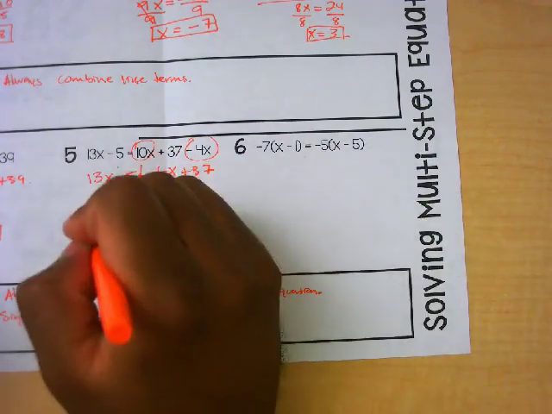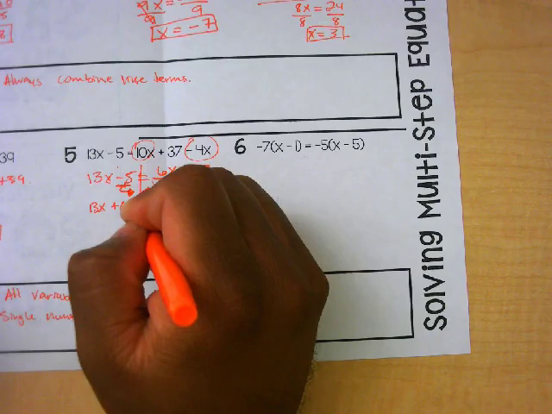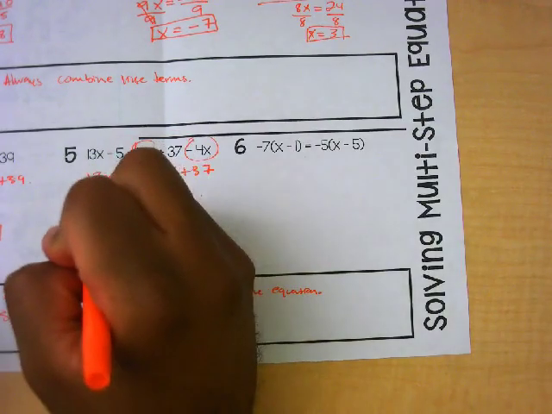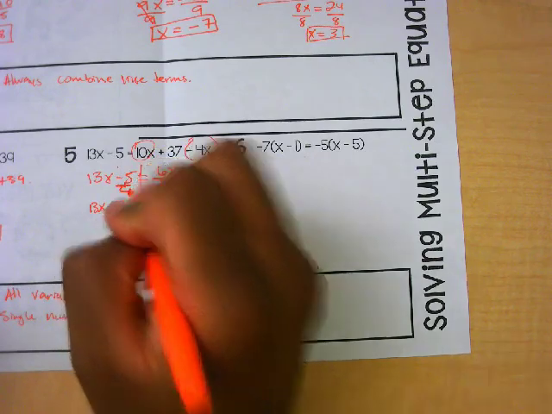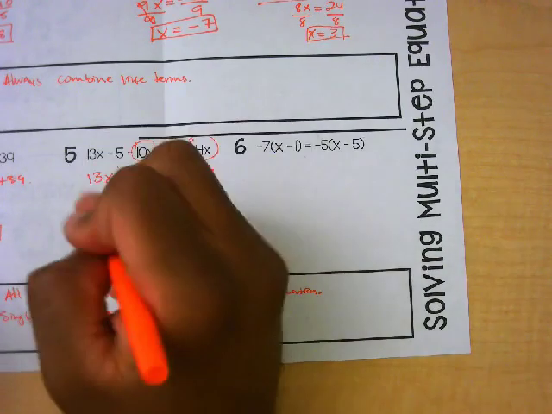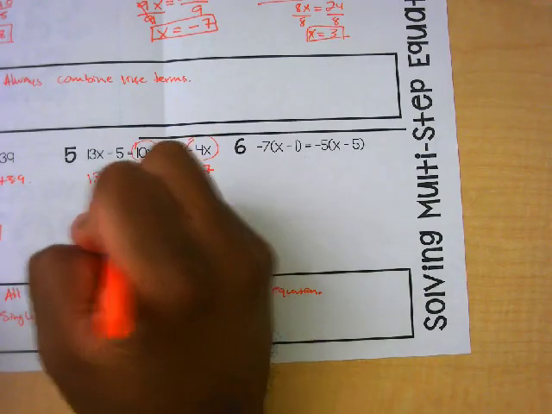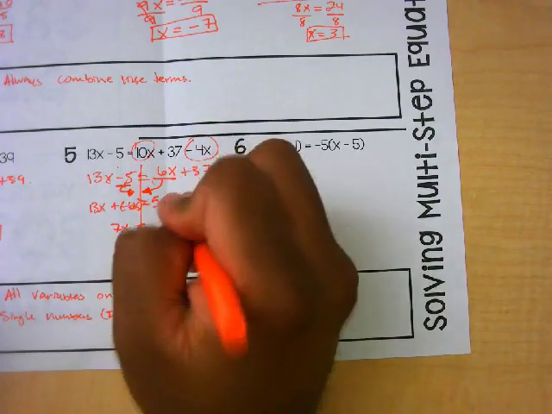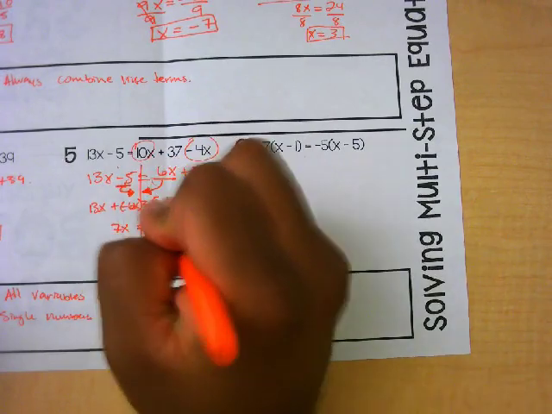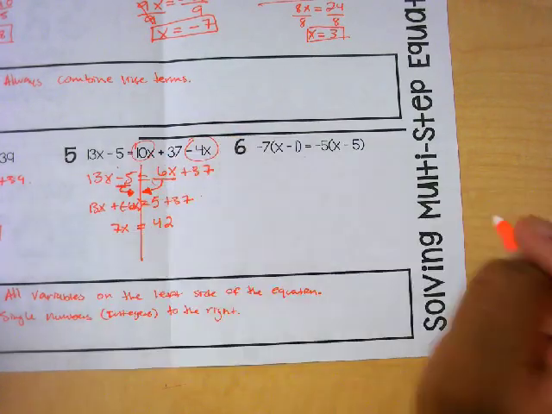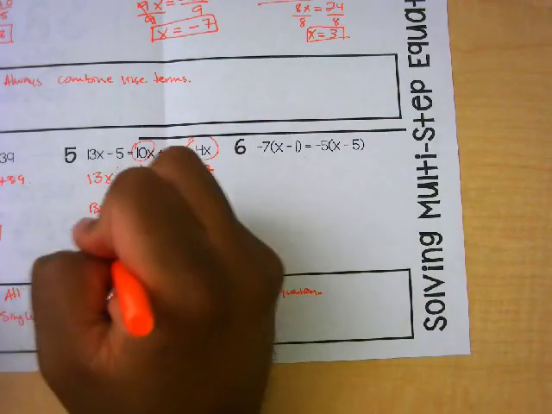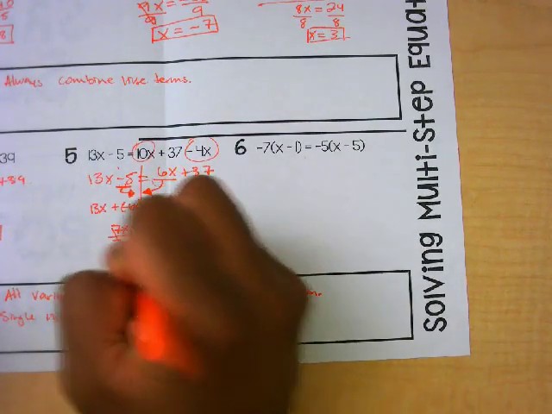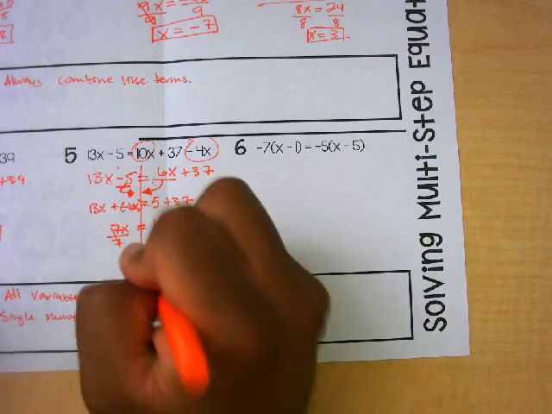So we have 13x plus a negative 6x is equal to 5 plus 37. So 13x plus a negative 6x, 13 plus a negative 6 is really 13 minus 6, which is 7x equals. And then we have 5 plus 37 is 42. And so we divide by 7, x is equal to 6.